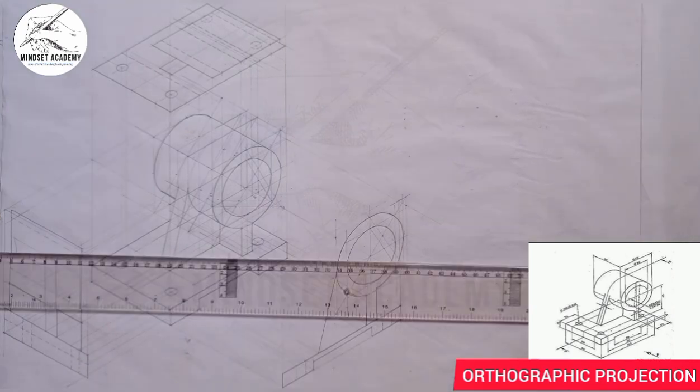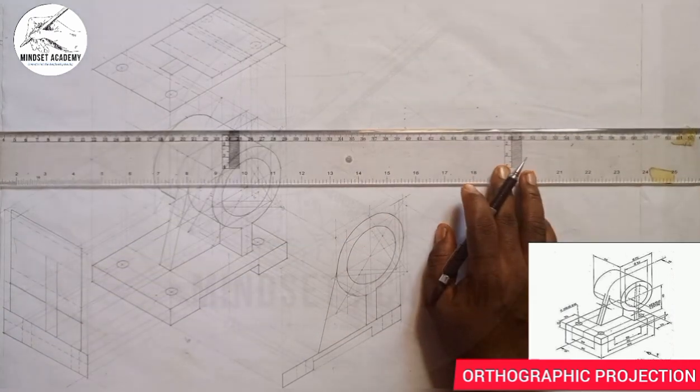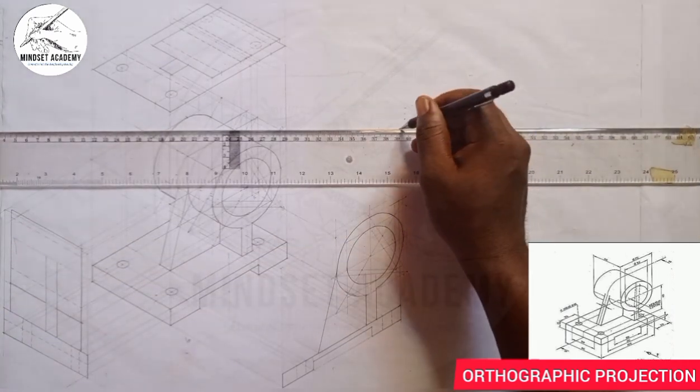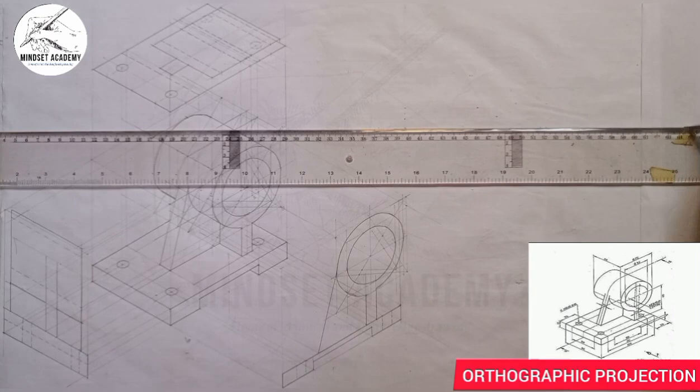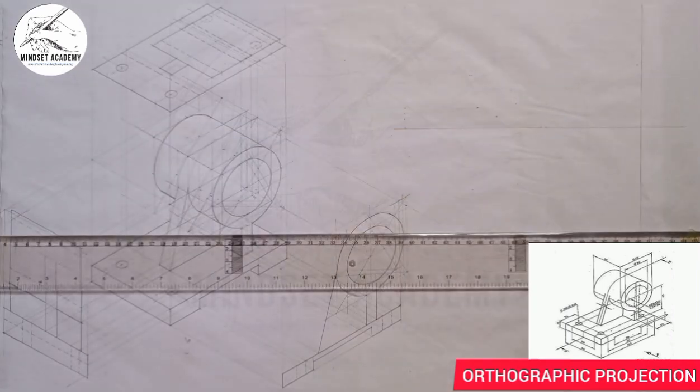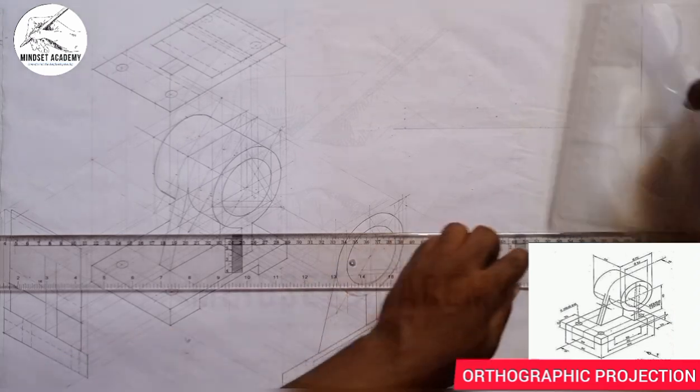So if you hear the word orthographic projection, the first thing you are going to do is to draw your orthographic axis, which is drawing your x axis this way, and also your z axis this way, your y axis this way.